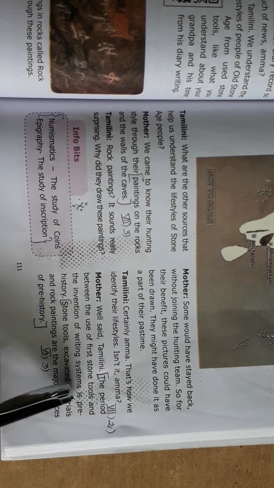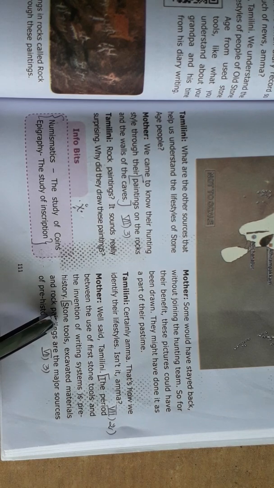The period between the use of first stone tools and the invention of writing systems is prehistory. What is prehistory? The period between the use of first stone tools and the invention of writing systems is prehistory. What are the major sources of prehistory? Stone tools, excavated materials and rock paintings are the major sources of prehistory.